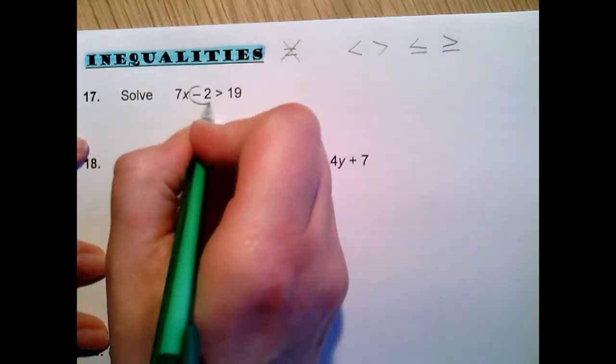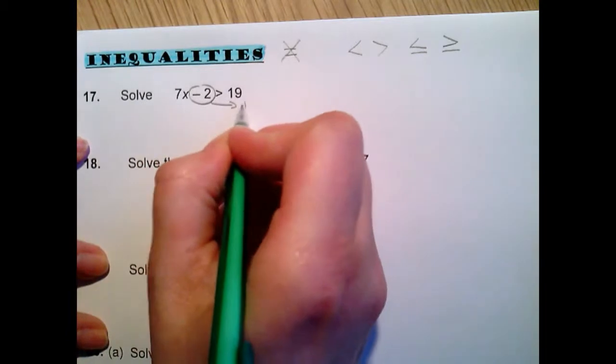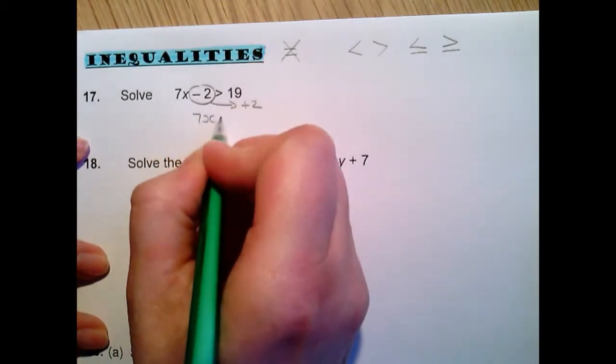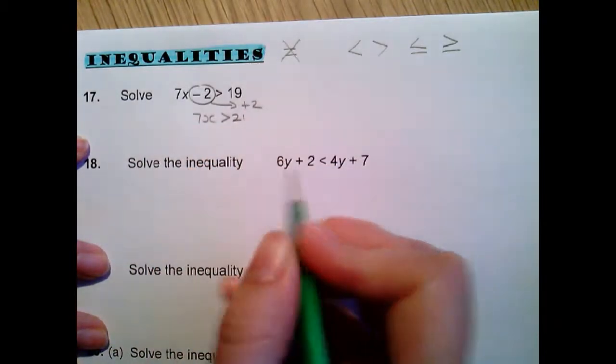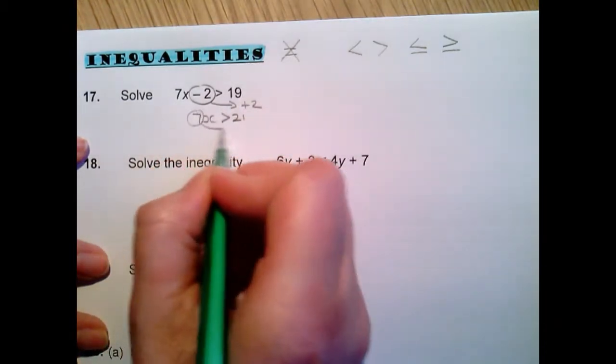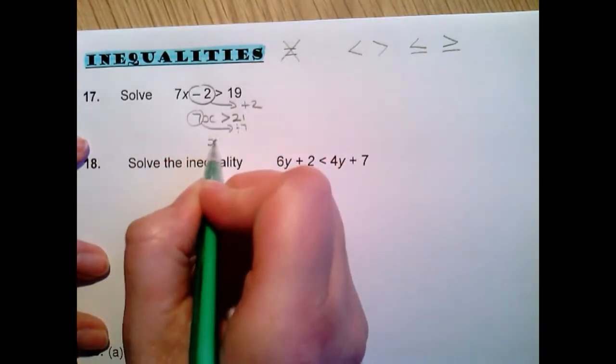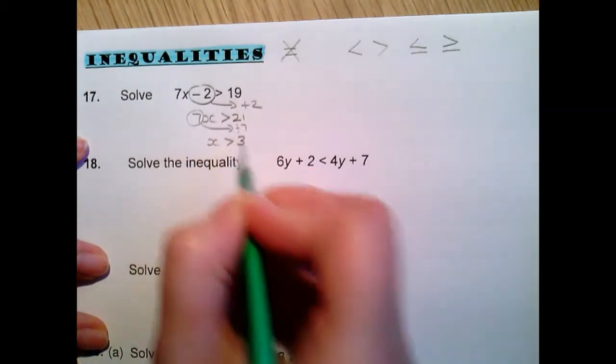So to solve this then, I would bring the minus 2 over and add it on. So I would have 7x is bigger than 19 plus 2 is 21. And then to get x on its own, bring the 7 over there and divide by 7. So x is bigger than 3.